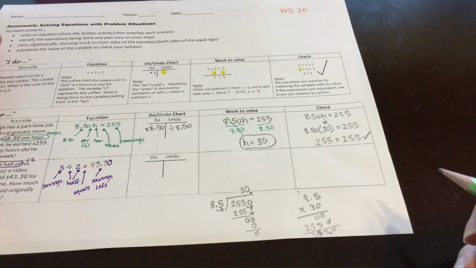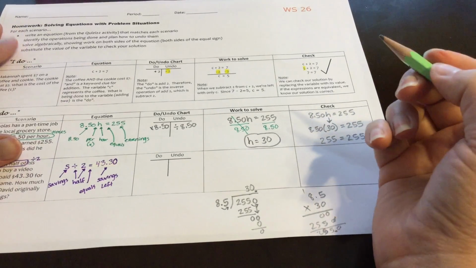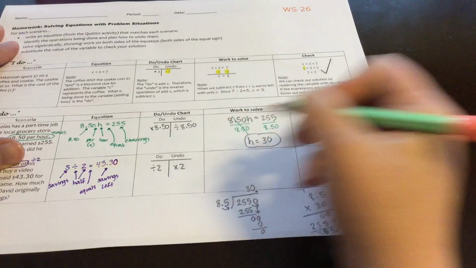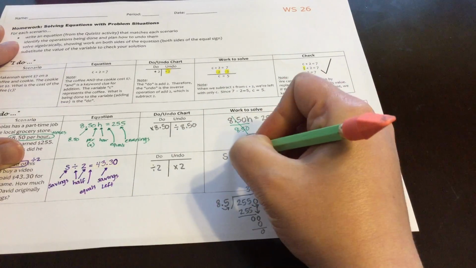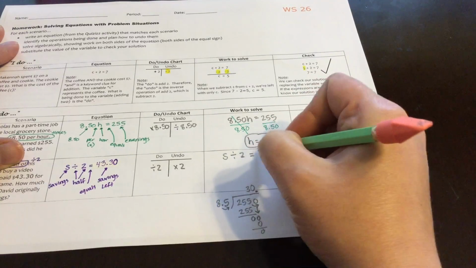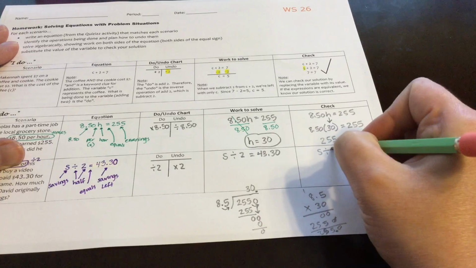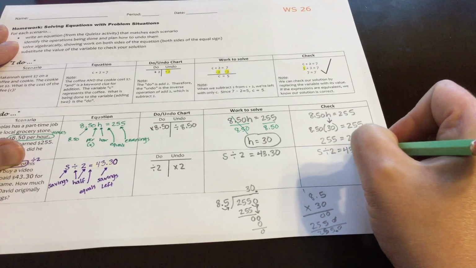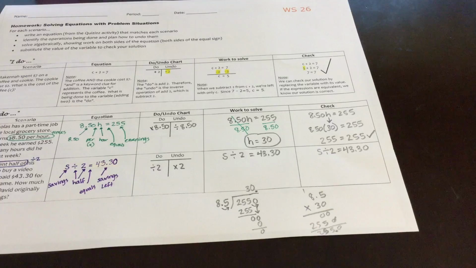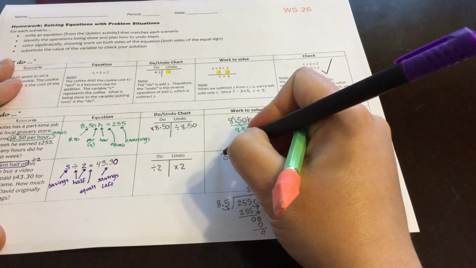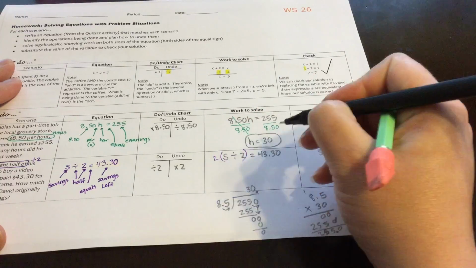For problem number 2, what's being done to the variable s is it's being divided by 2. The inverse of that would be to multiply by 2. I'm going to multiply this side of the equation by 2.